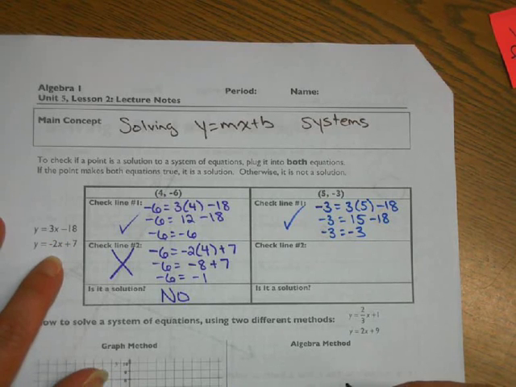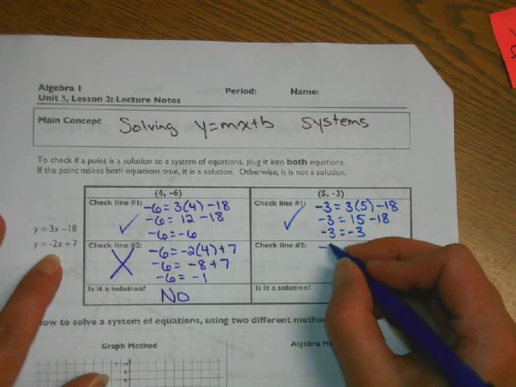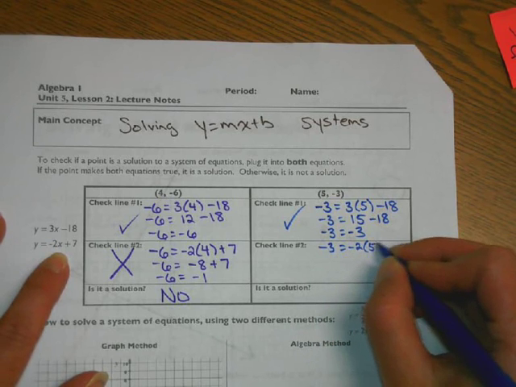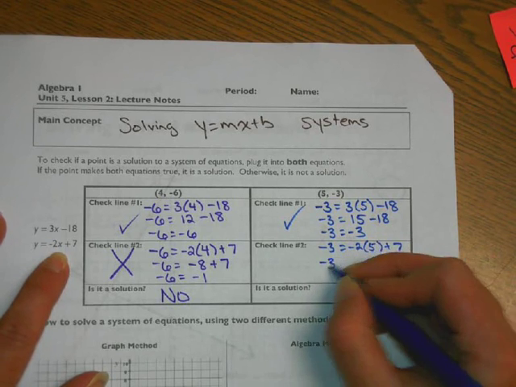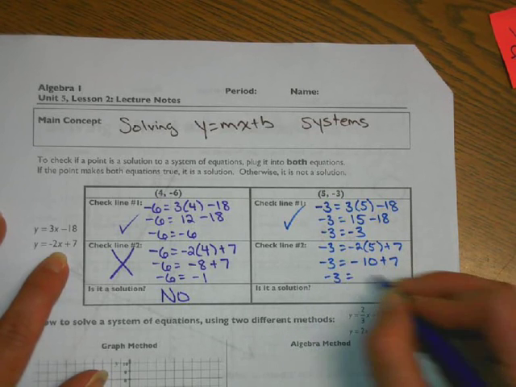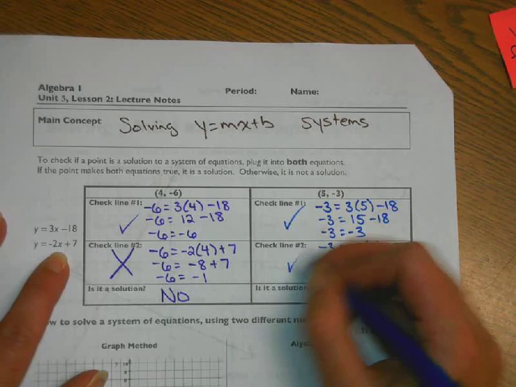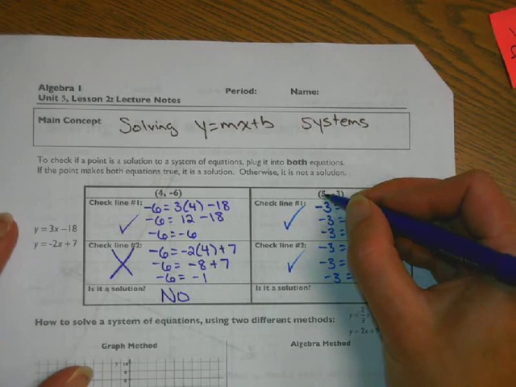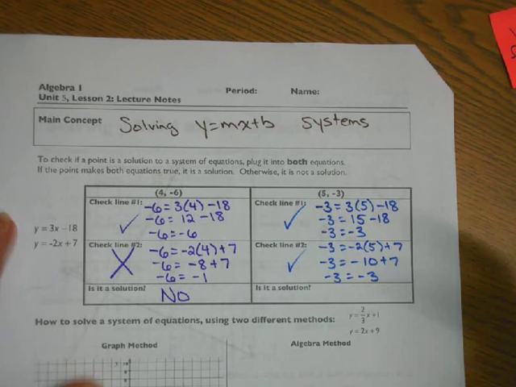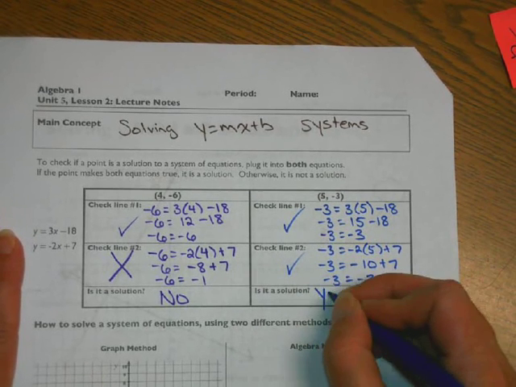Let's check the other one. Plug in -3 for y. Plug in 5 for x. -3 equals -10 plus 7. Oh my gosh, it does work in each of them. So what that tells me is that that x value truly does give me the same y value for both lines. So it is a solution.